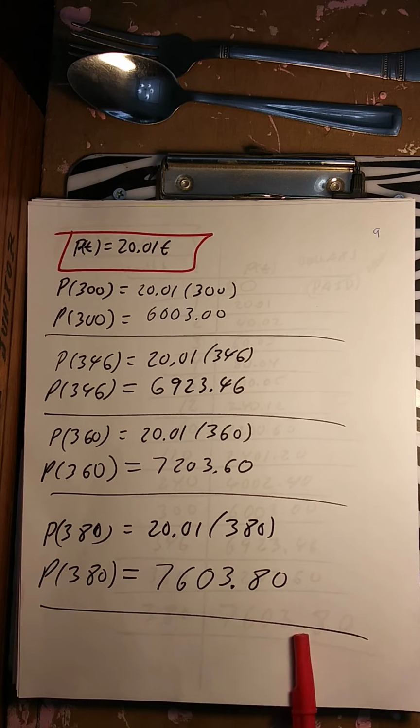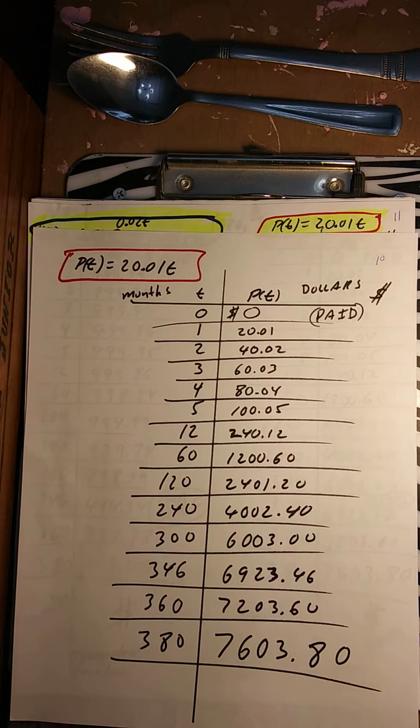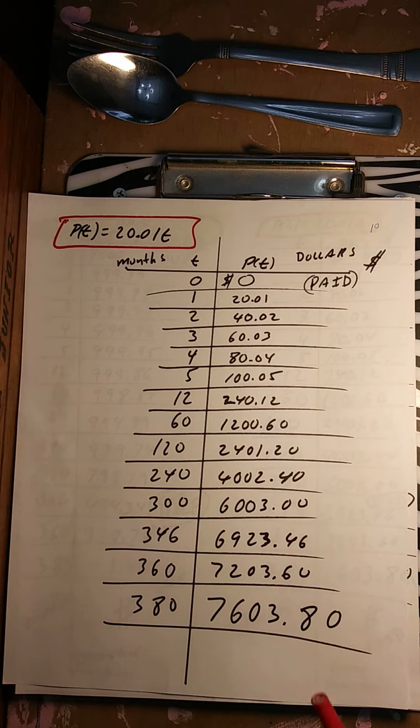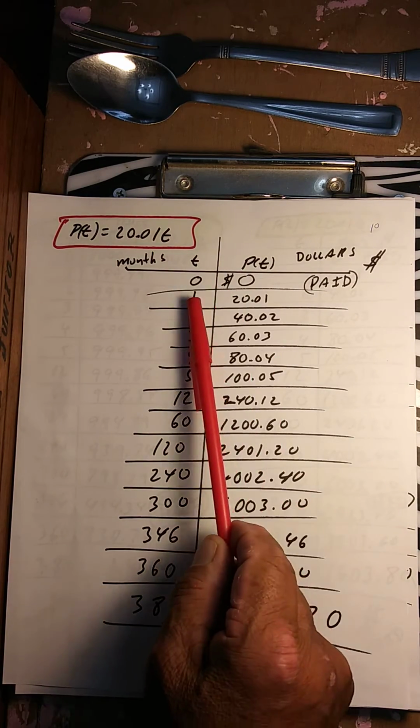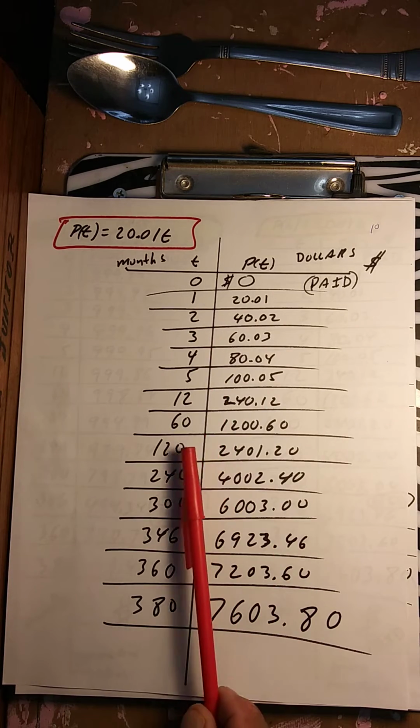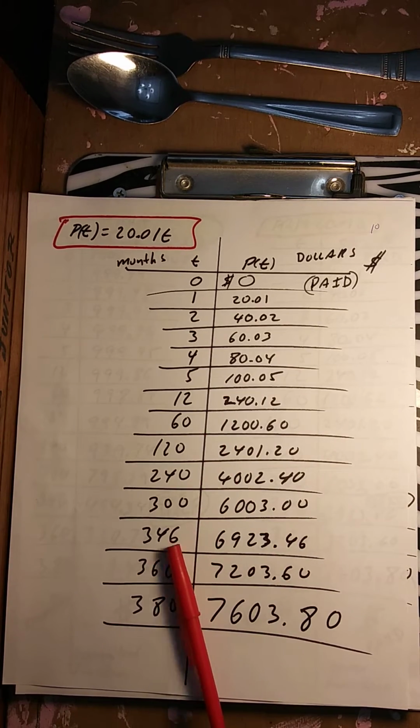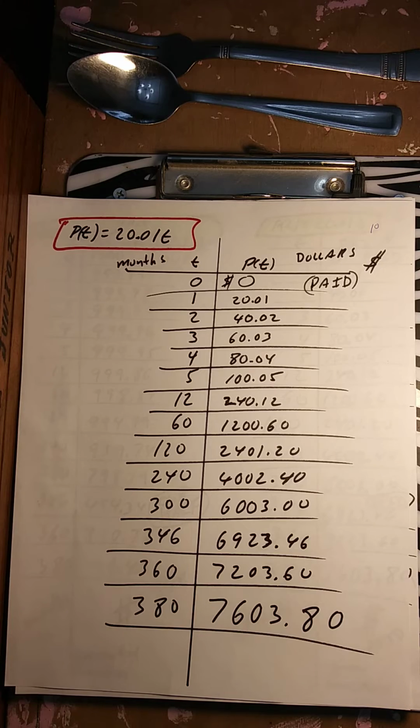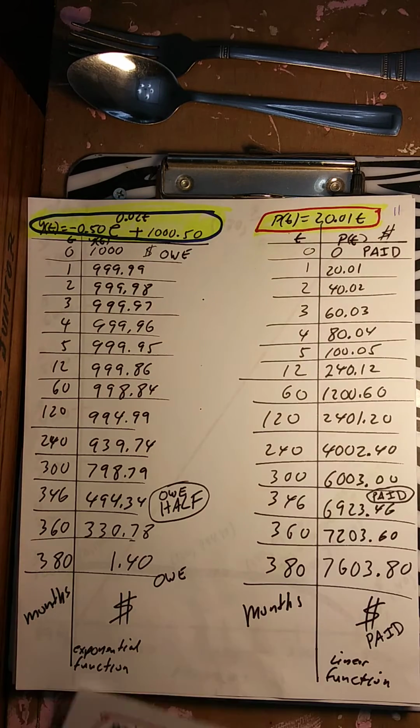So now, what happened? Let's check it out. First one. So P of T at 0 is 0, 1, 2, 3, going 12 payments, 60 payments, 120, 240, 300, 346, 360, 380. There they are. You got the points. Now what we're going to do is go ahead and put these next to each other, side by side. Got the exponential function, the linear function.